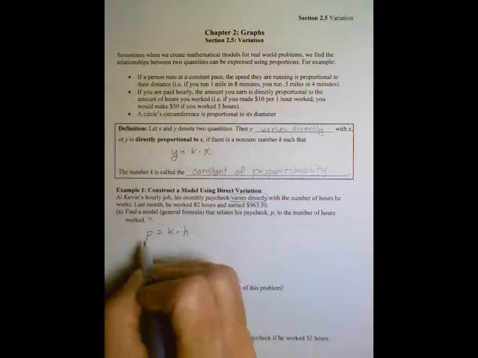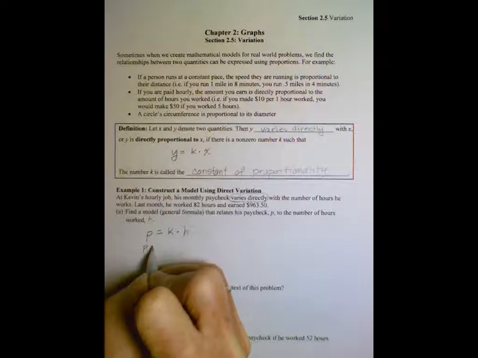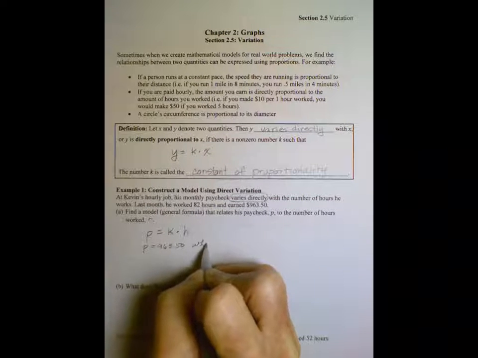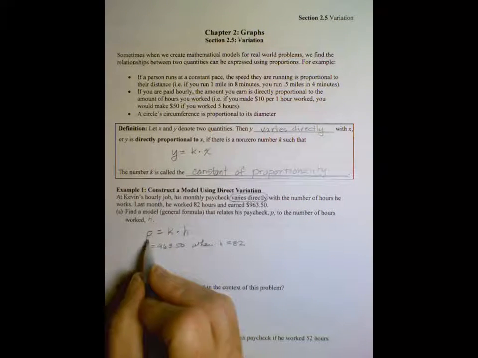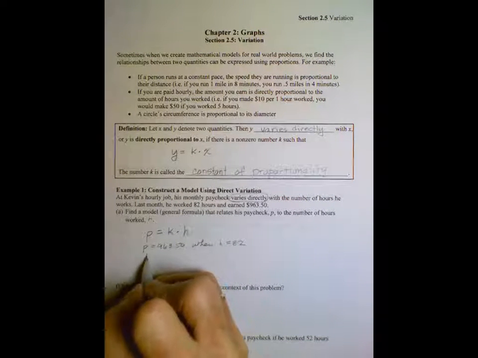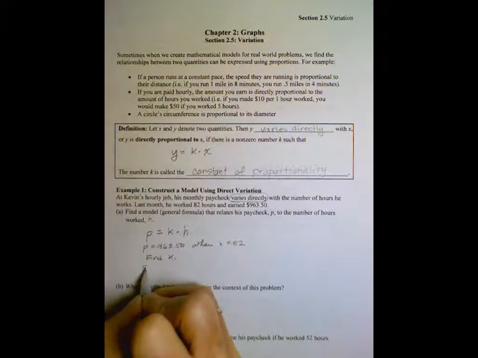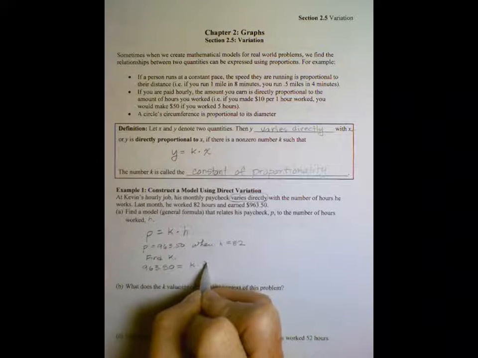Well, we know that for Kevin, P is $963.50 when h is 82. If we know two of the variables, we can find the third, so we'll find k using that information. $963.50 equals k times 82.